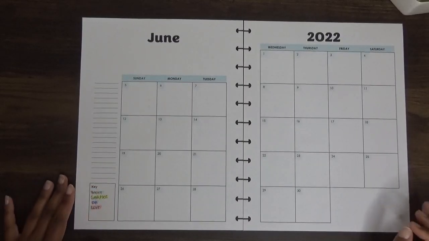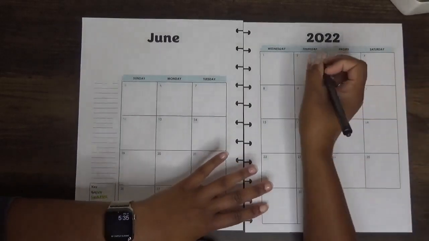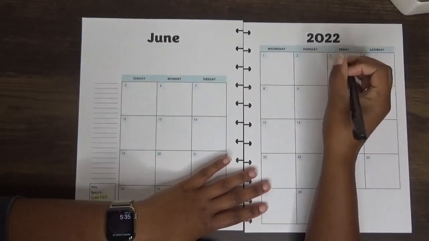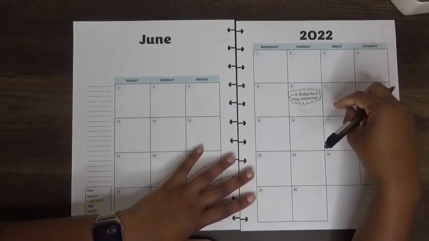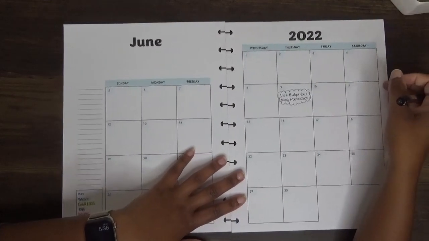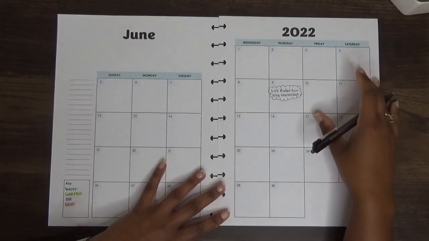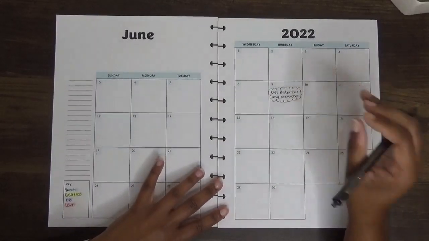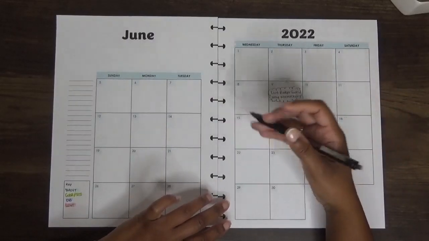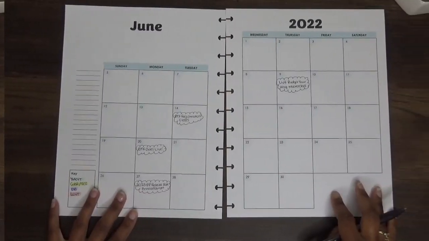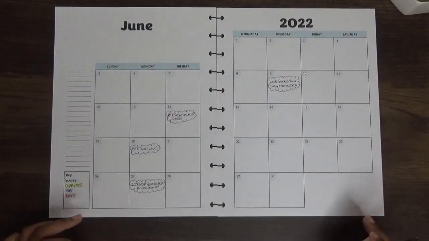So I'm going to start by putting the major dates that I had from my At a Glance. So the first one is my live Budget Your Way masterclass, and I like to put the cloud bubble around the major events or the ones that were on the At a Glance page, because it just makes it easier for me to know which ones are the hard dates. So I will put that there, and I'm going to go ahead and fill in the rest of them. Alright, so all 4 of those major dates have been added.